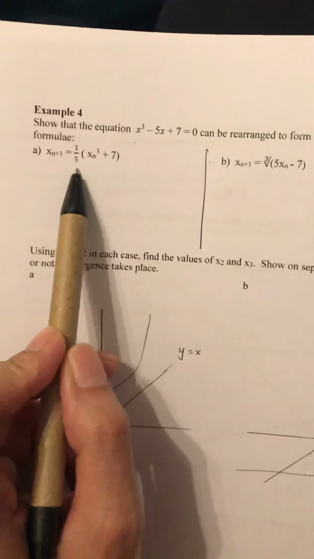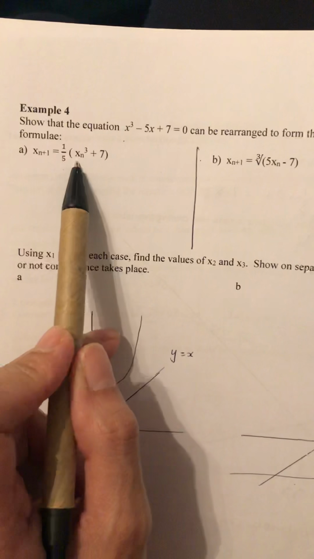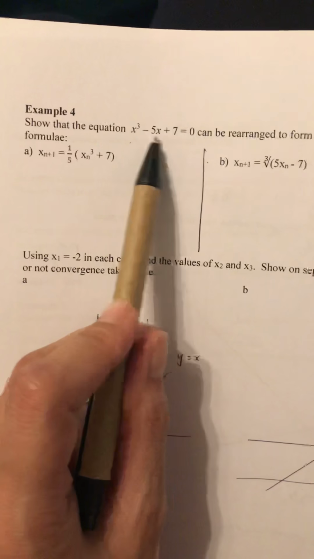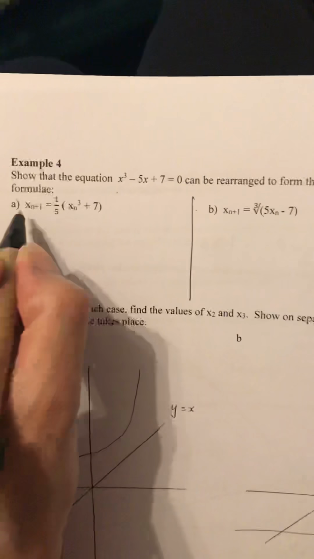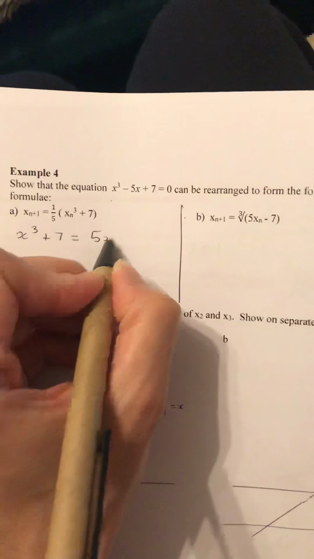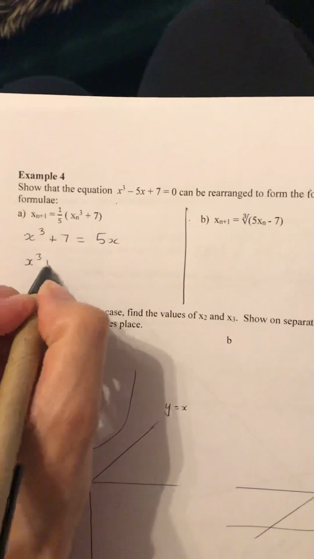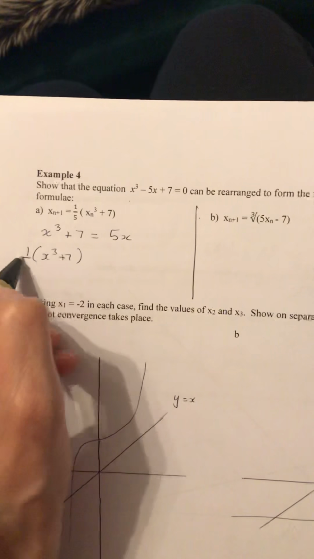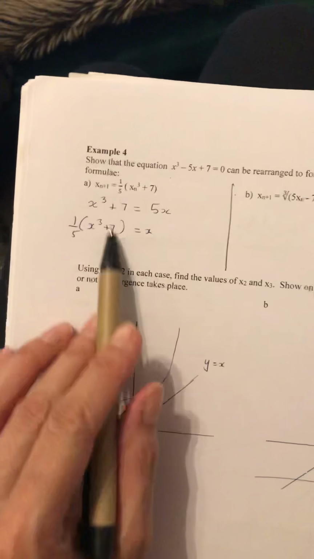Having a look at this one, it looks like I've still got an x cubed in my rearrangement, which means they've probably isolated that one. So I'm going to keep everything here apart from the minus 5x. I'll put that on the other side. So here I'll have x cubed plus 7 is 5x. And then I'm going to divide by 5. So I'm going to write x cubed plus 7, and rather than writing divide by 5, I'm just going to put 1/5 in front. And that equals x. And then you can see this is the same as that there.